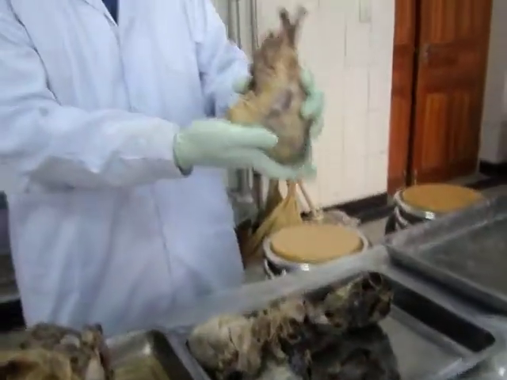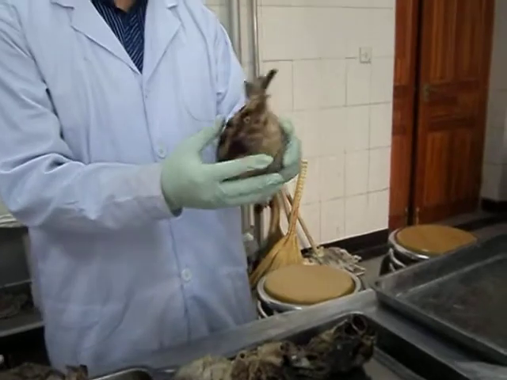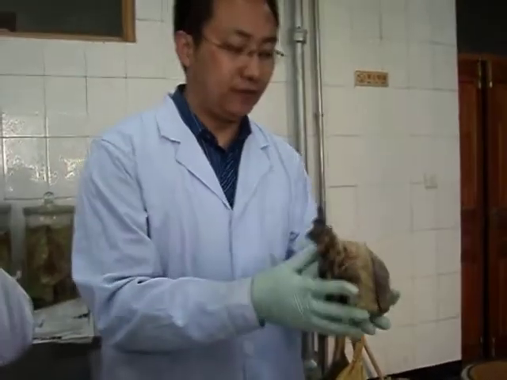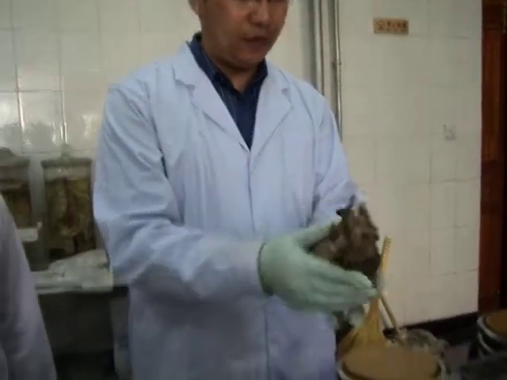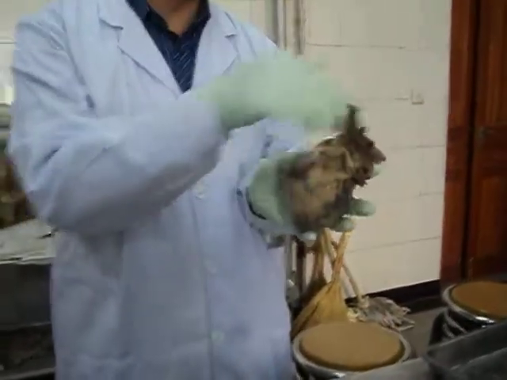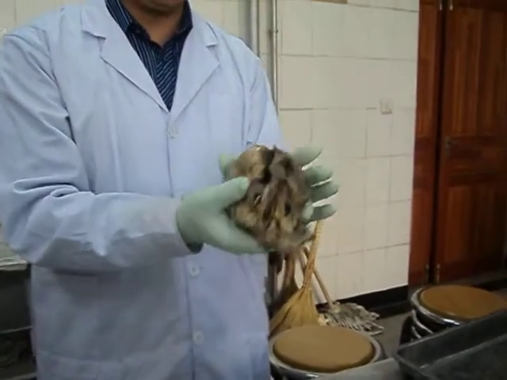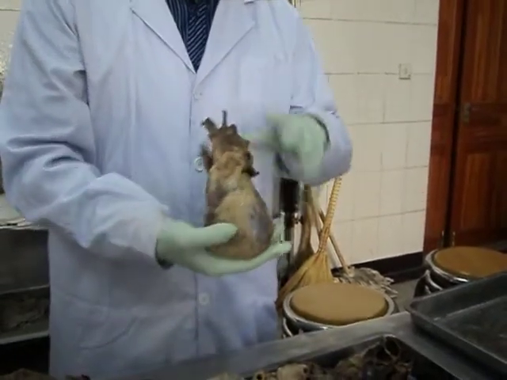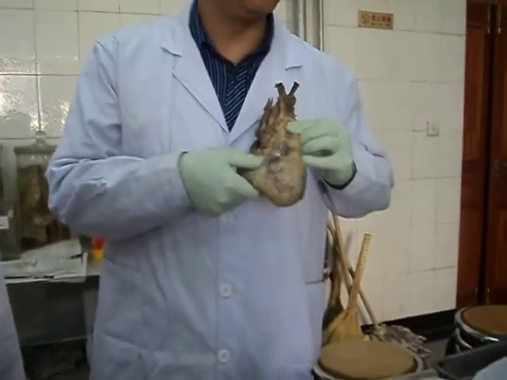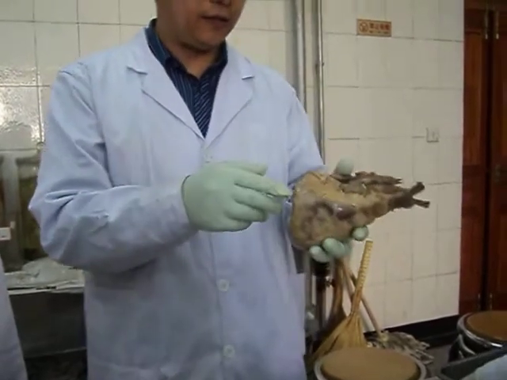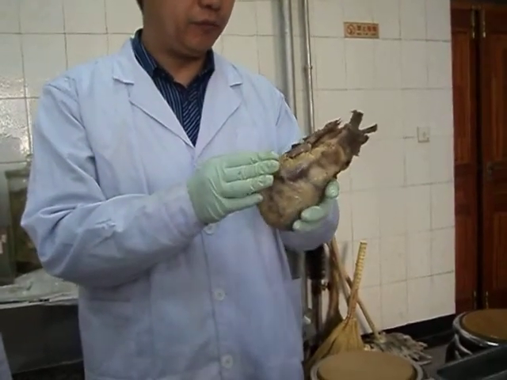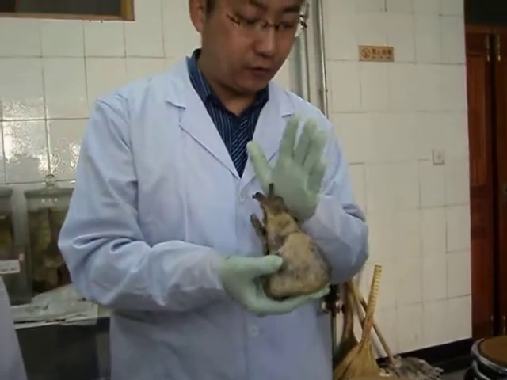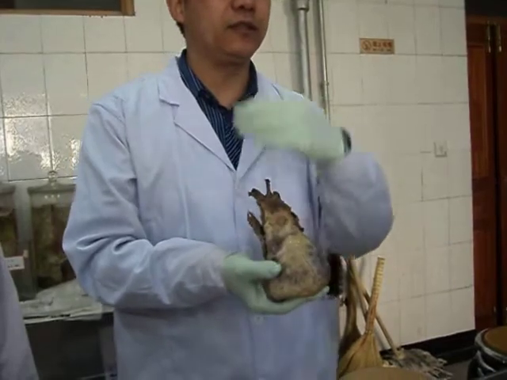Okay, this is a human heart. Its size is the same as the fist of the person. First, let's observe the external features of the heart, and then the internal features. The heart lies in the middle mediastinum, two-thirds on the left and one-third on the right.